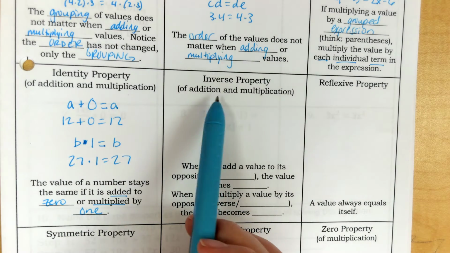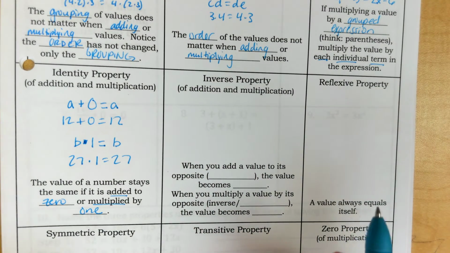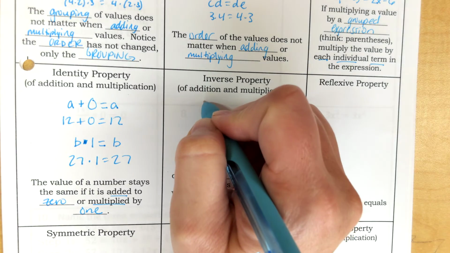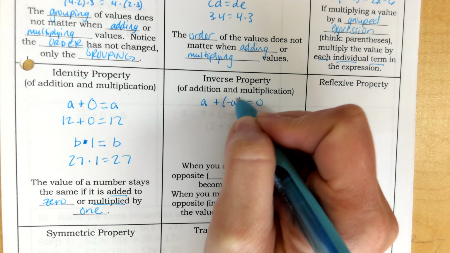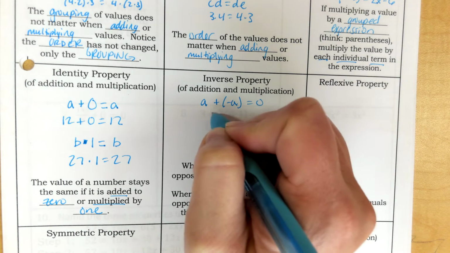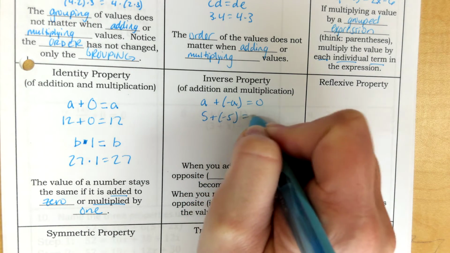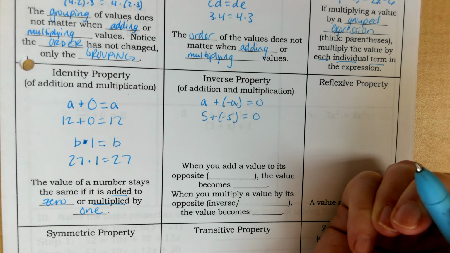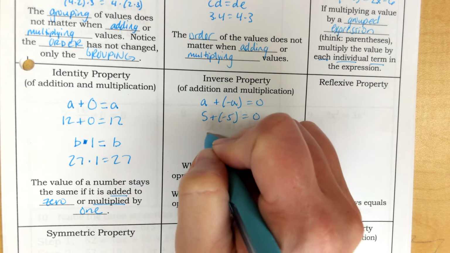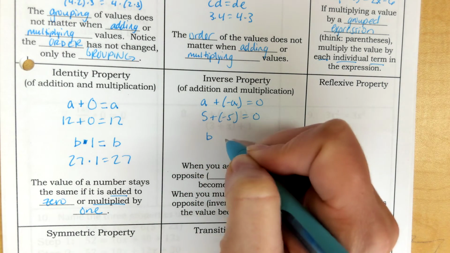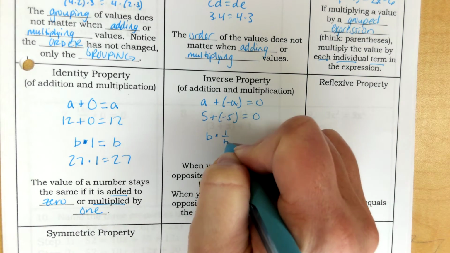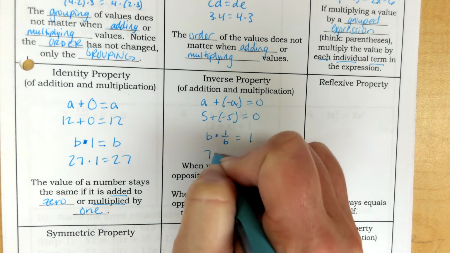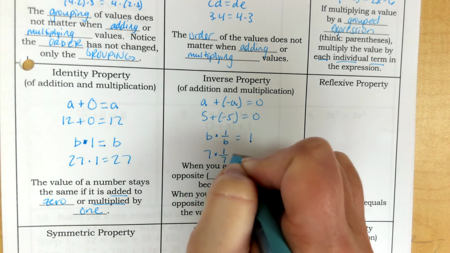Right, then we have the inverse property, also addition and multiplication. So in this case, we have A plus negative A is equal to 0. So a number plus its opposite is 0. So 5 plus negative 5 gives us 0. Okay, that's the inverse property for addition. For multiplication, we use the inverse being a reciprocal, or the flip. So B times 1 over B gives us 1, and 7 times 1 over 7 gives us 1.